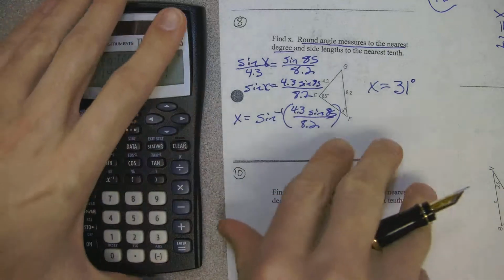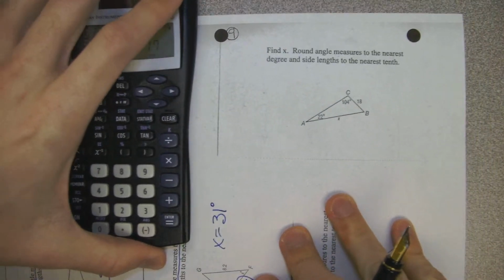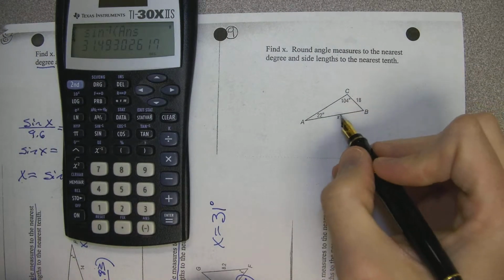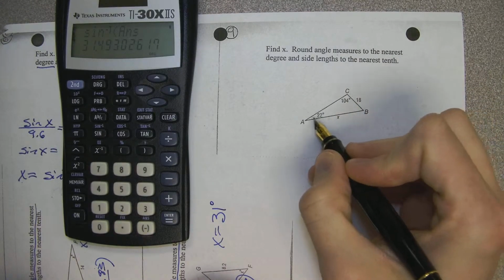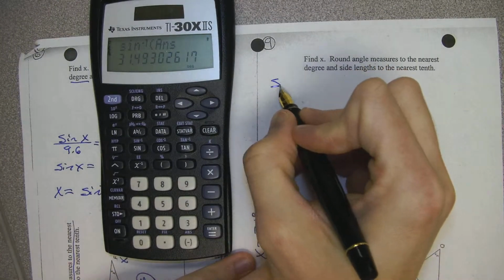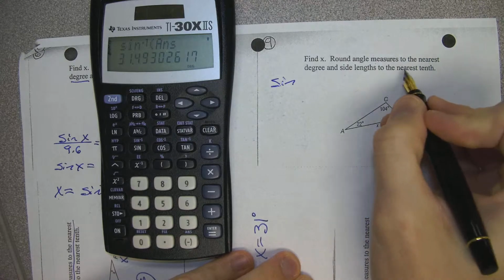All right, let's try it again. Number 9. Well, this is starting to get repetitive. So let's see. Angle, side we don't know. Angle, side we do know. Looks like another law of sine situation to me. By the way, what are we rounding to? We got a side, so we're rounding to the nearest tenth.